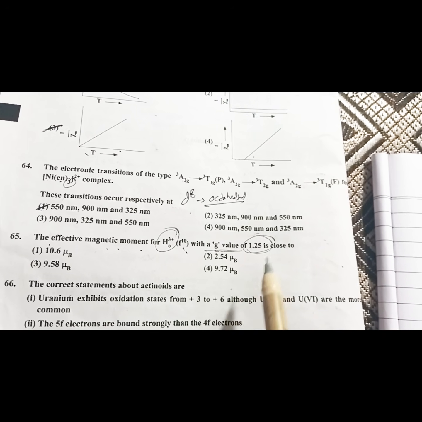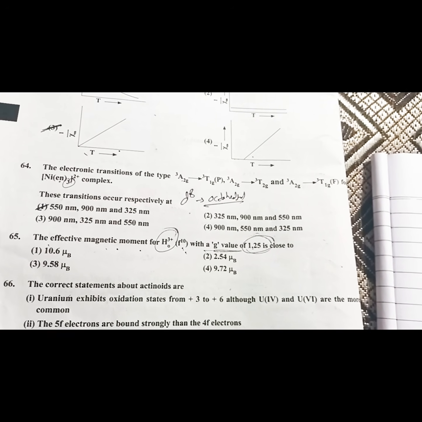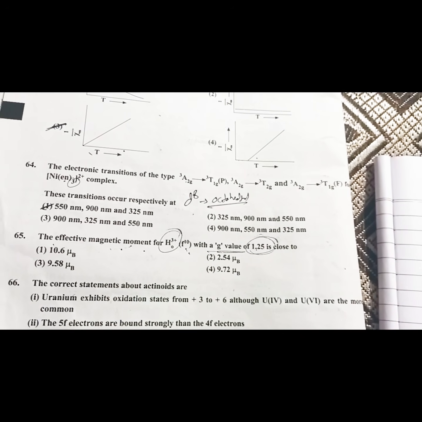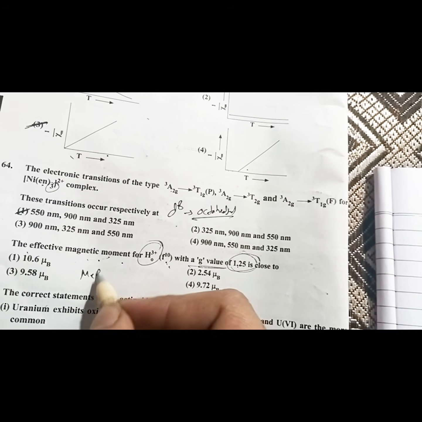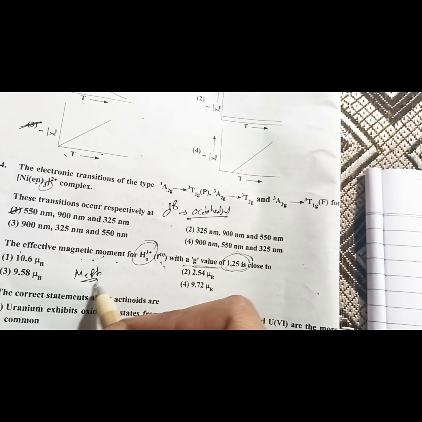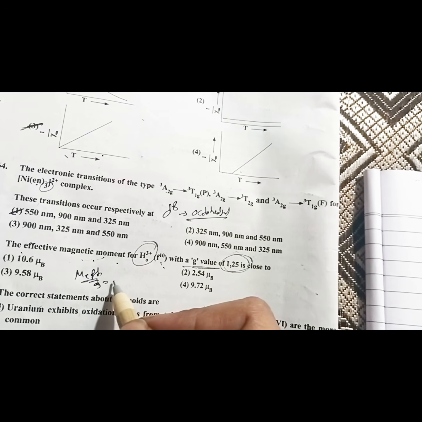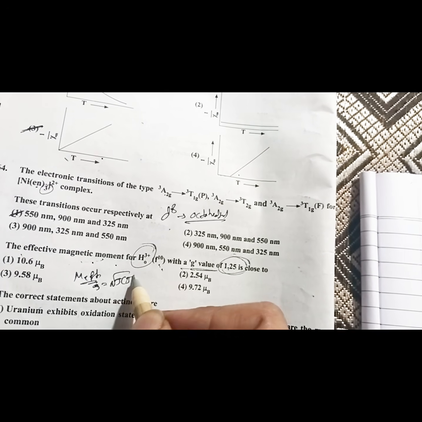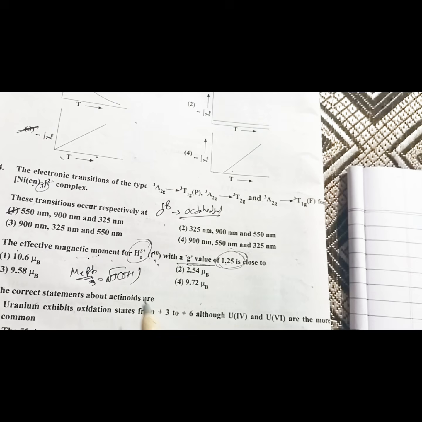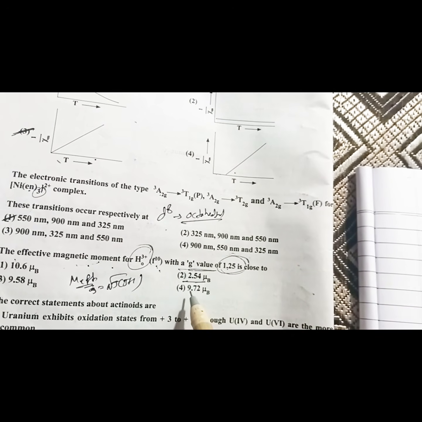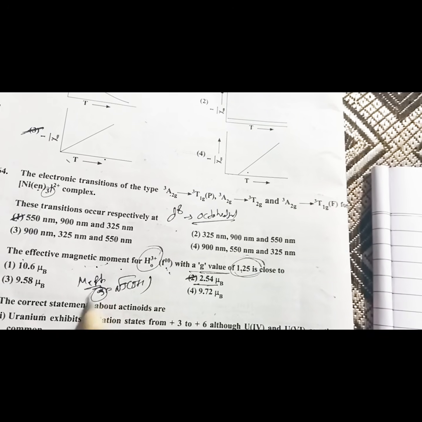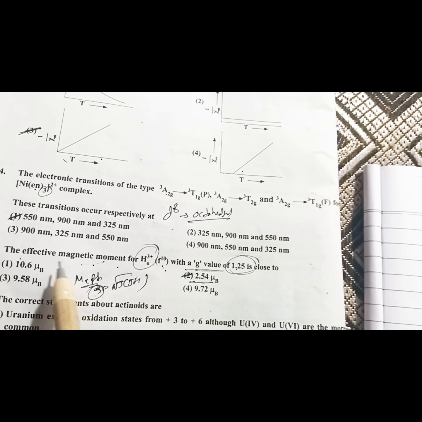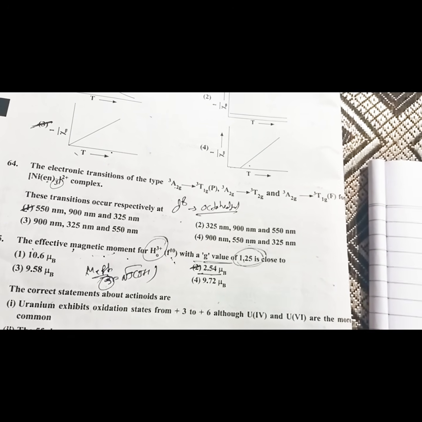They are saying the g value is closest to 1.25, and asking what the effective magnetic moment will be. Here g will be root J into J plus 1, which comes to around 2.54. They are giving the g value, so we have to find the effective magnetic moment.